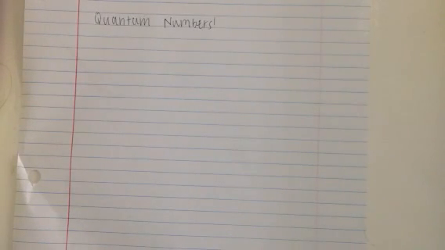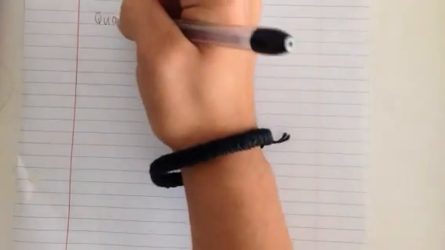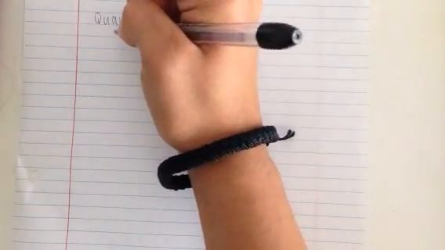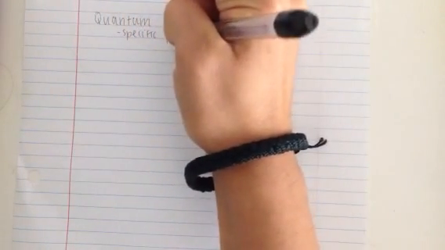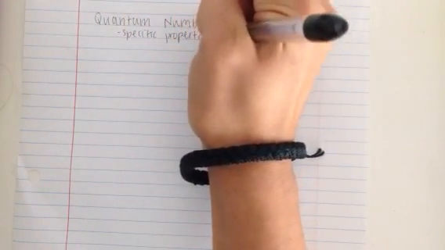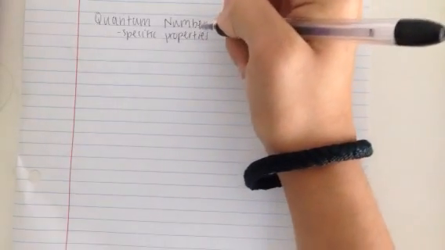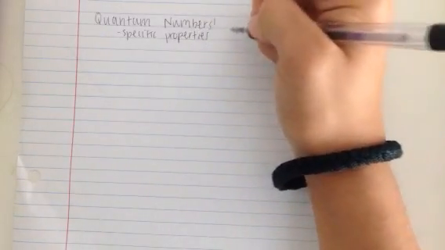Welcome to AP Chemistry, and today we're going to be learning about quantum numbers. Our main goal will be to find the quantum numbers for zinc, but before we do that, I think we should learn a little bit about quantum numbers. Quantum numbers are the specific properties of atomic orbitals of an element.